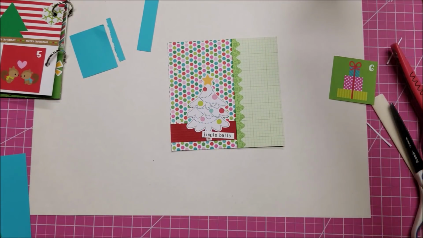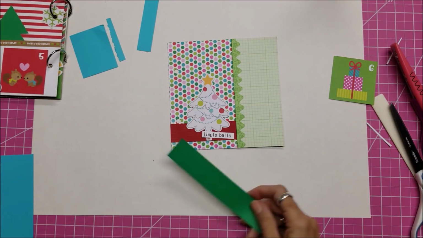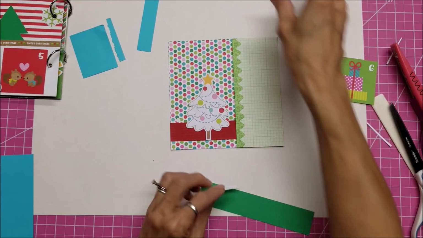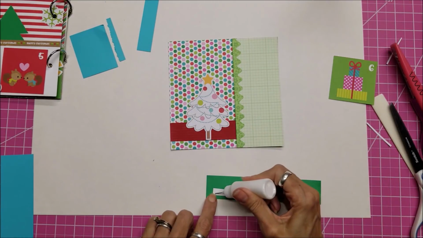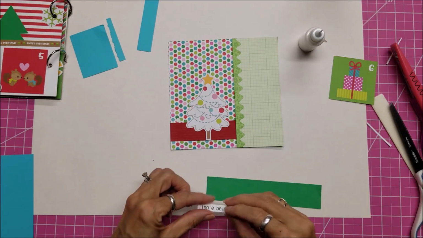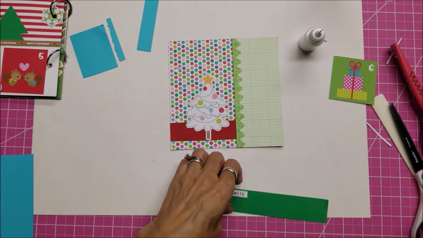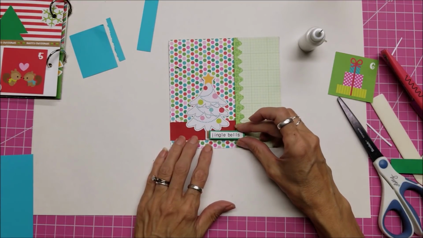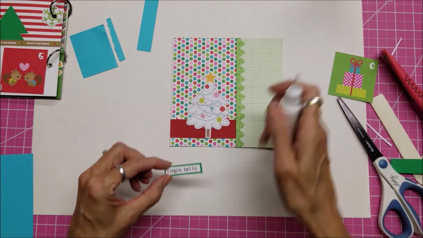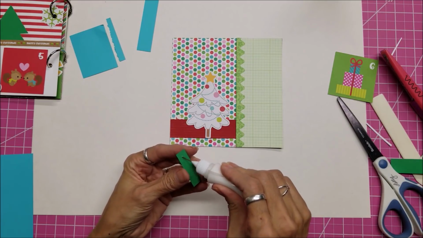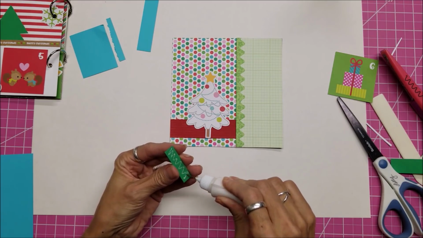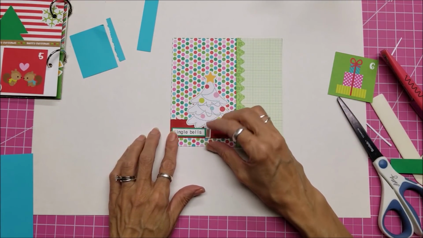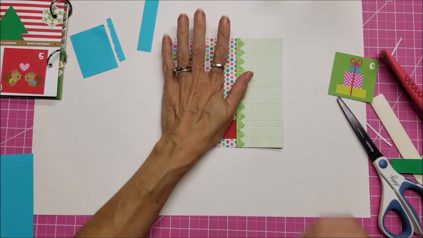Or do I want anything behind that? It really makes it show better if I do. So let's do that. Again, just hand cutting. Oh yeah, it really shows up a lot better. I don't think I'm going to pop this up on pop dots, because when it's that close to where the rings are, I don't think I like it.